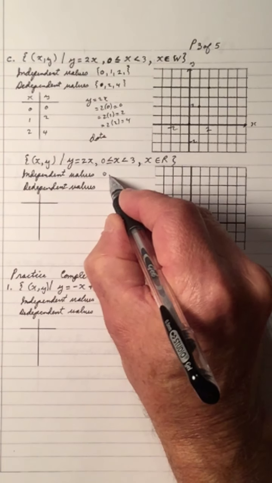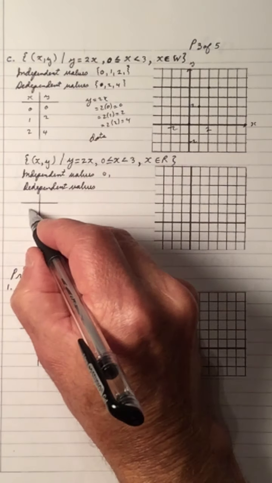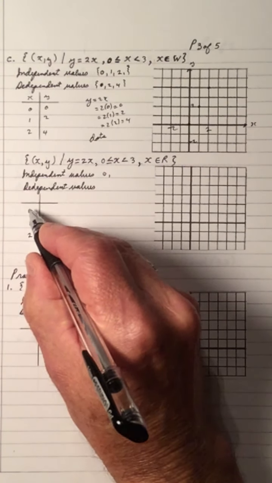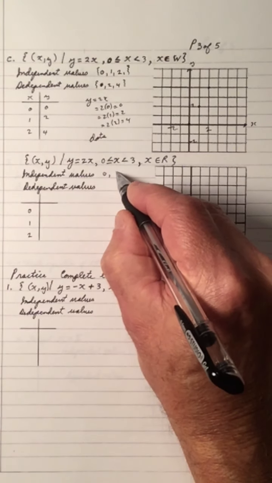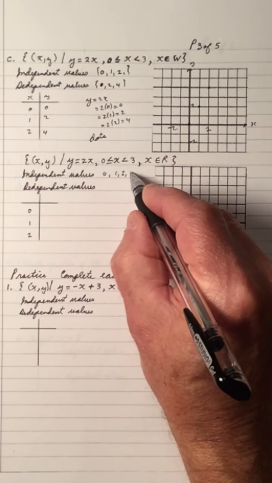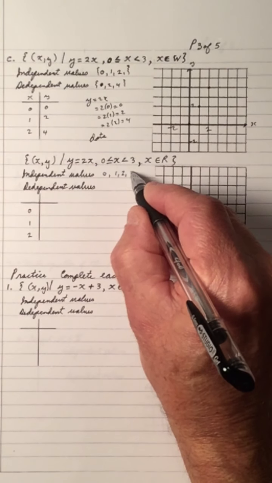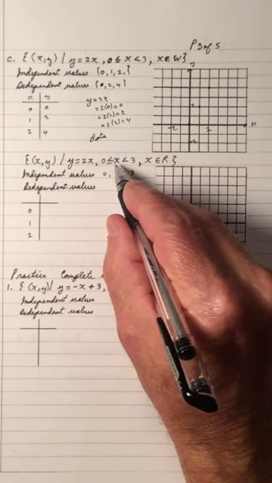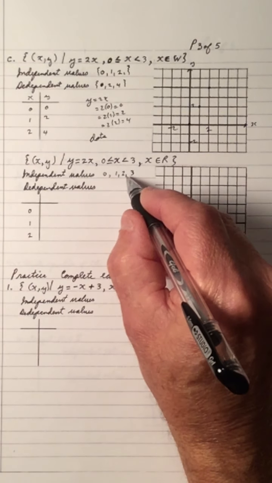Then I can use a 1 and a 2. I can't use a 3, but I have to put the 3 here because for the real numbers, I'm using all the values between 0 and 3, but not 3.